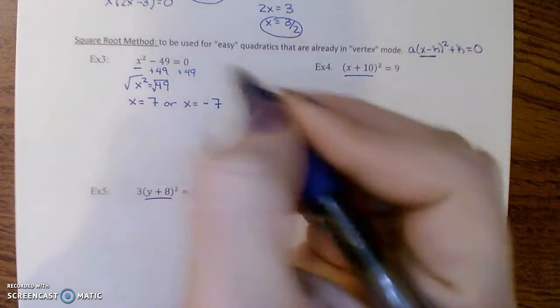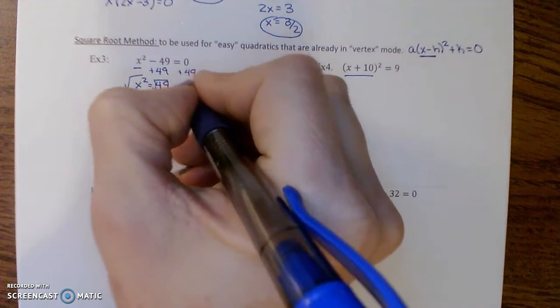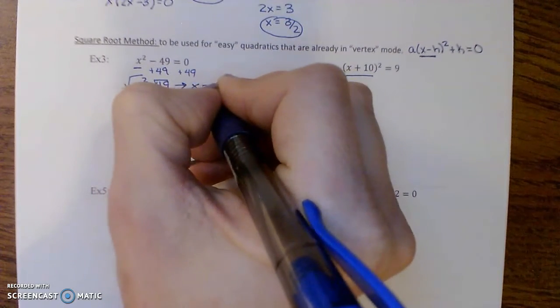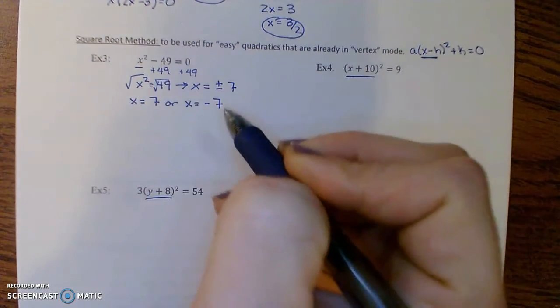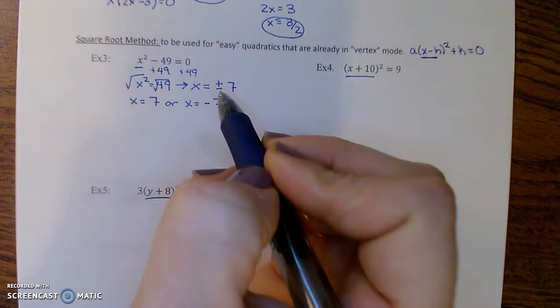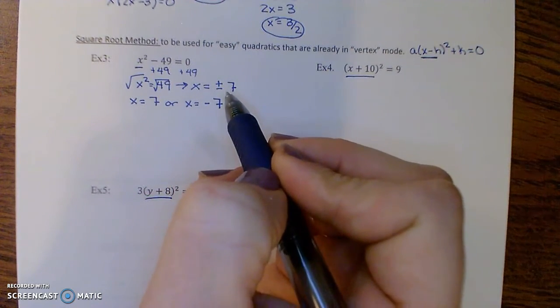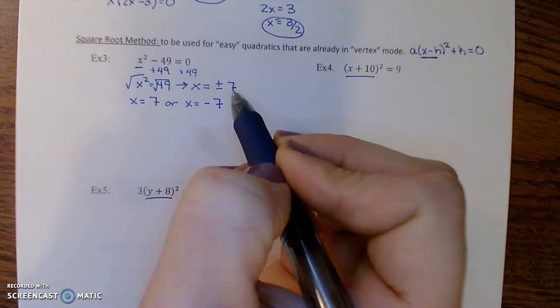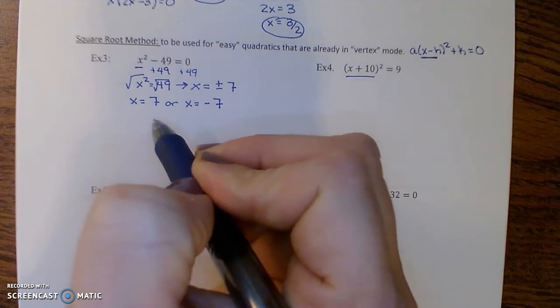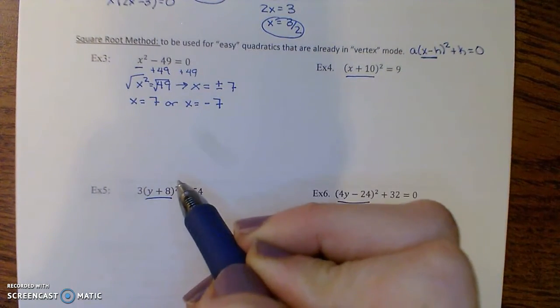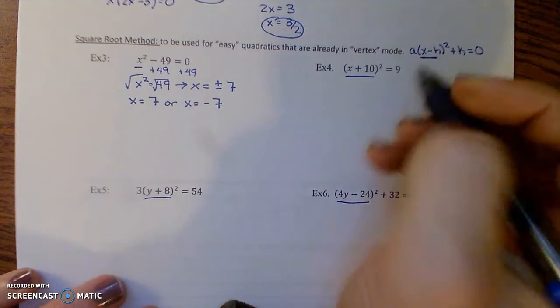So taking the square root of both sides really generates two equations, and sometimes we write it with a plus minus sign, like x equals plus or minus 7. Just note that that really is just shorthand for saying two separate equations, x equals positive 7 or x equals negative 7. Let's do this next example.